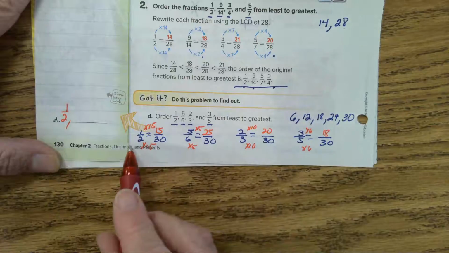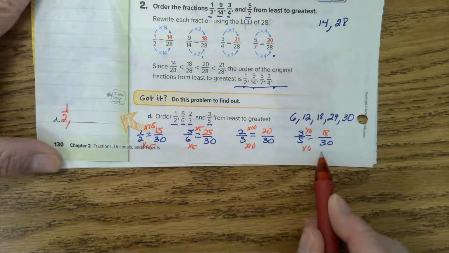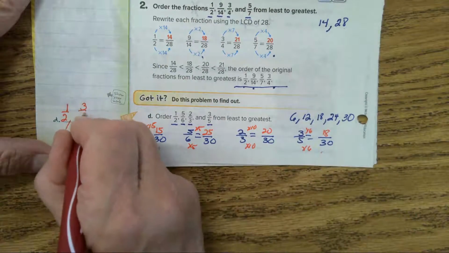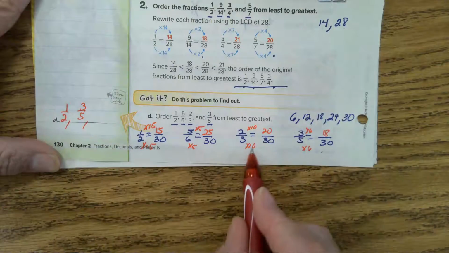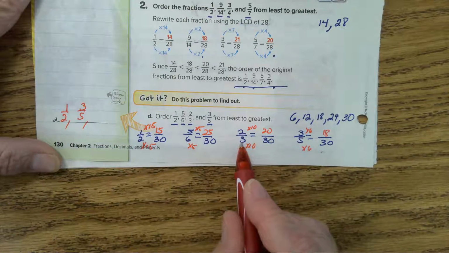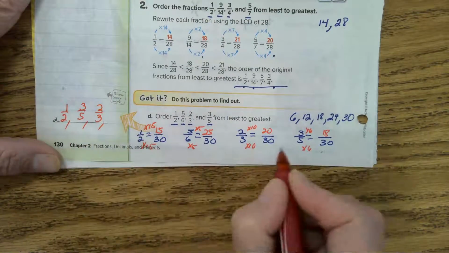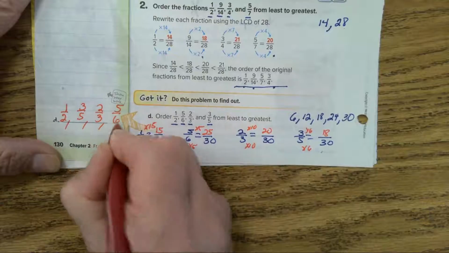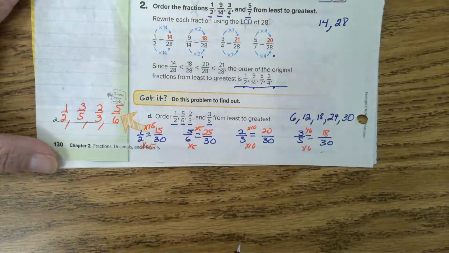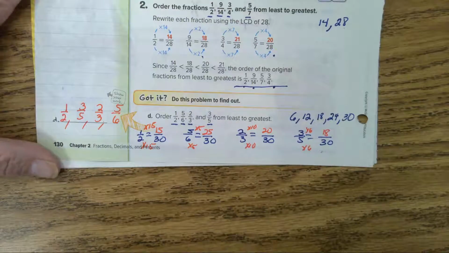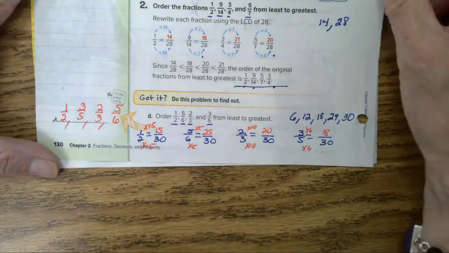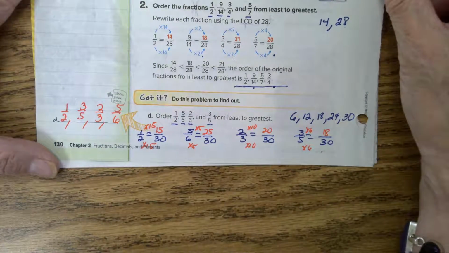Okay, what's the next smallest? 3/5. Our next smallest? 2/3. 2/3 is smaller. And the largest? 5/6. Any questions on how to do this? All right, make sure you have everything written down. It's not that hard to do. Are we ready to go to the next page? Okay, let's go to page 131.